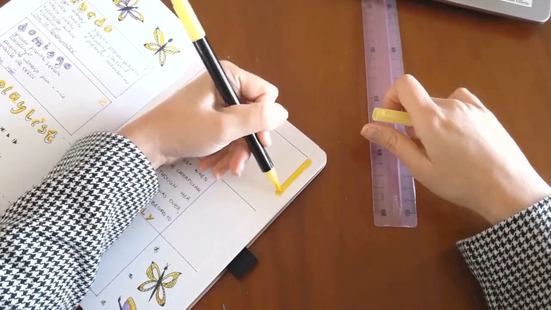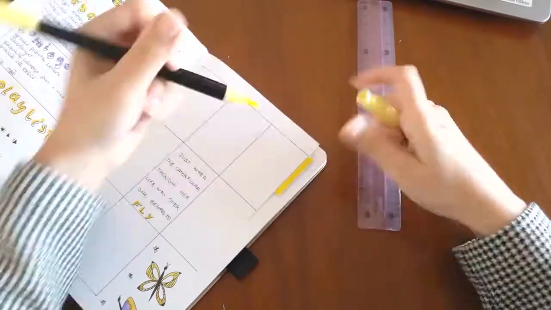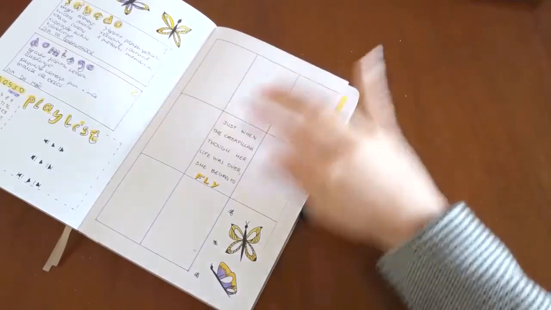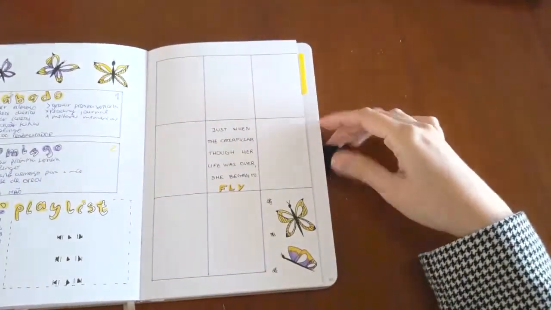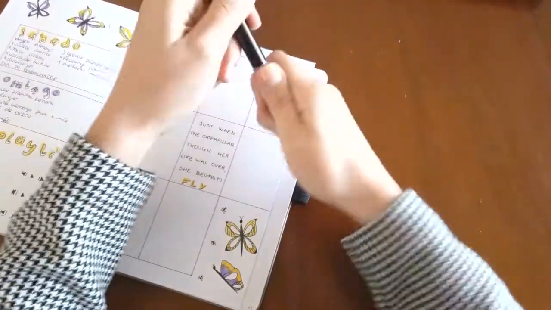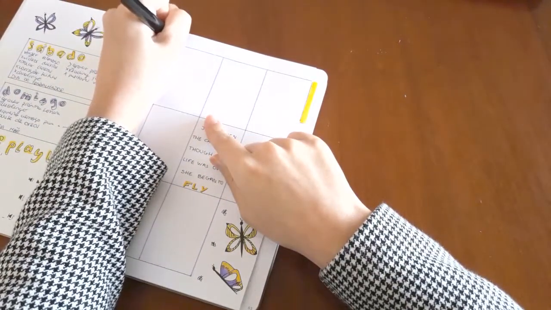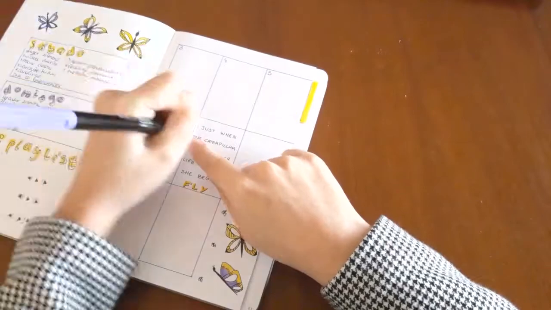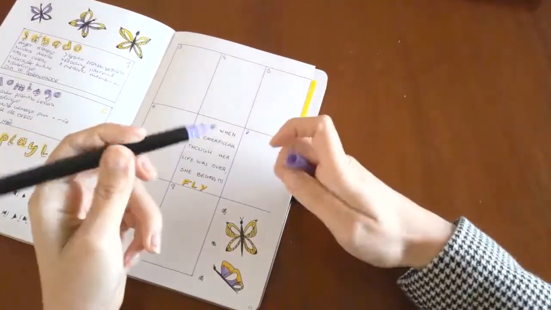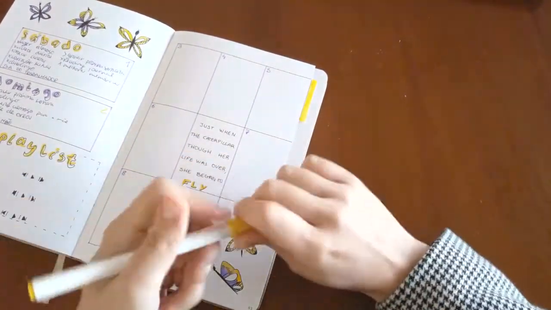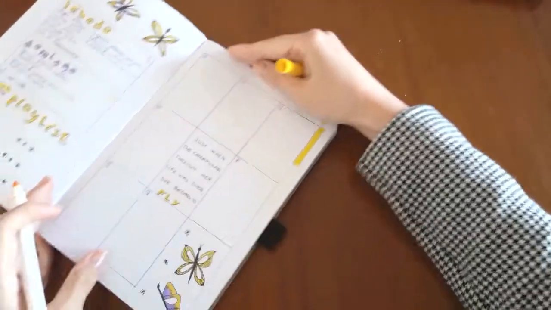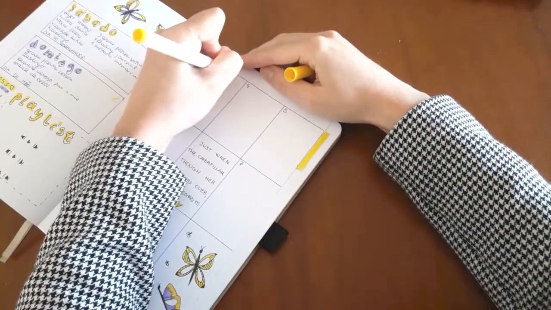And I paint the little tab in yellow. And I wrote the days of the month. And the days of the week.